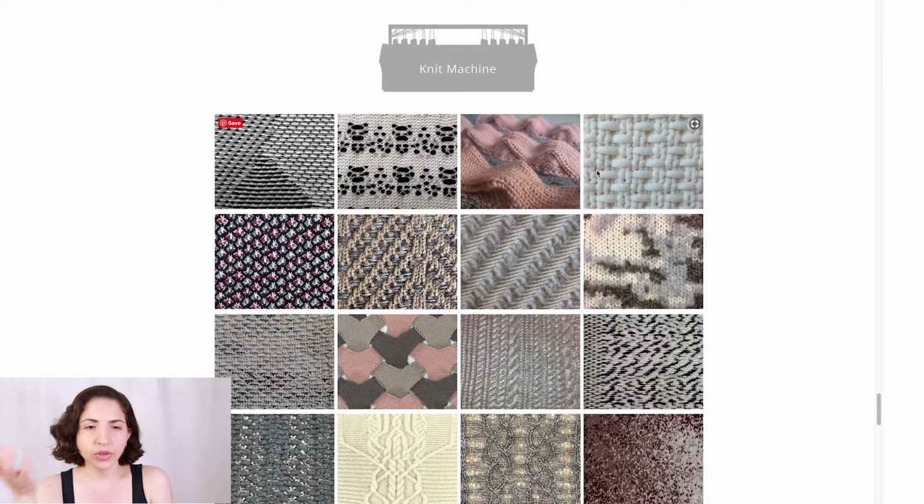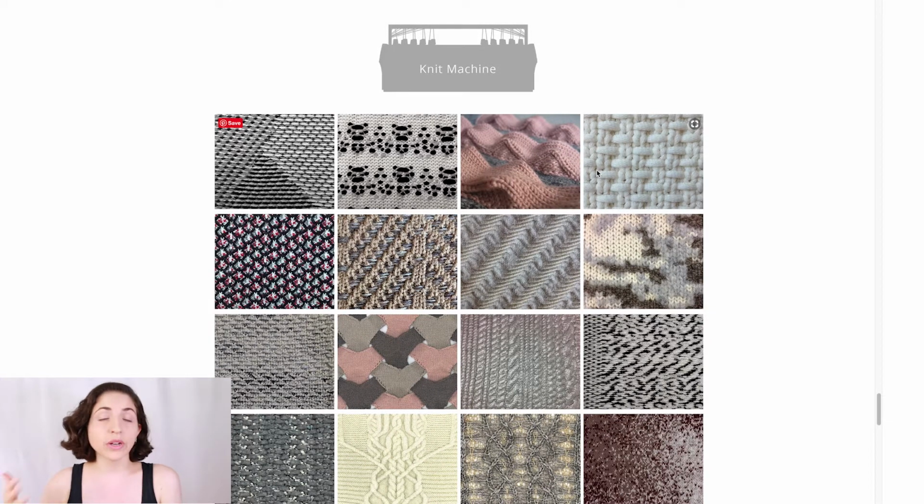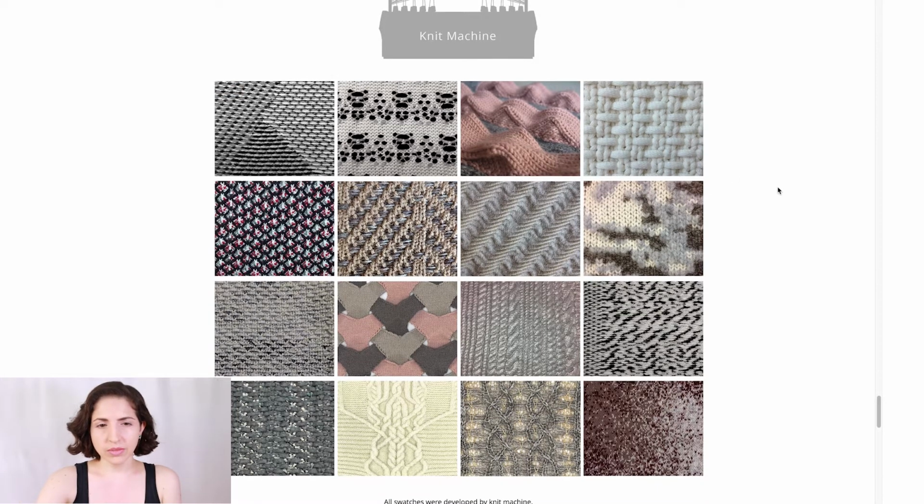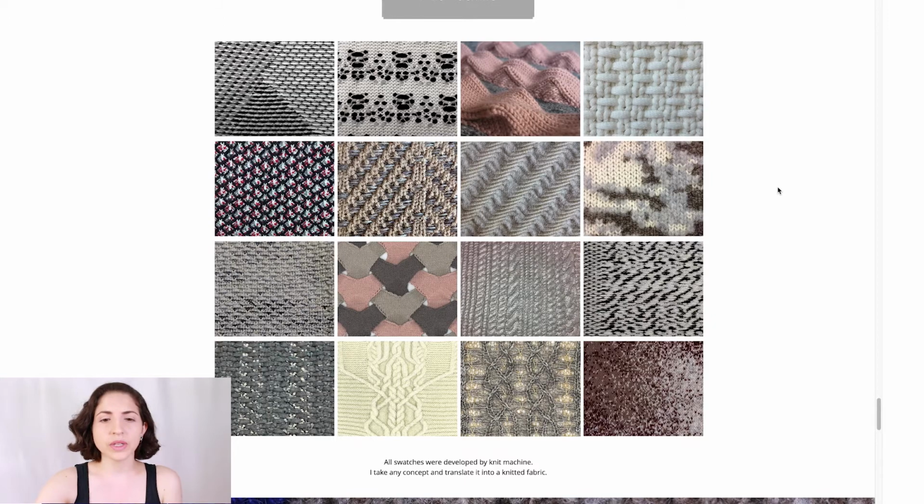Because I'm a knitwear designer, there's a lot of machinery, different types of knitting machines. And I do a lot of swatch development or fabric development. So I just put some examples of fabrics that I've developed.